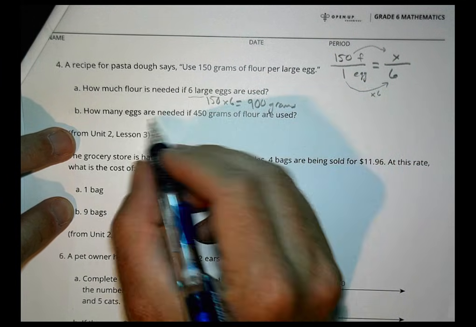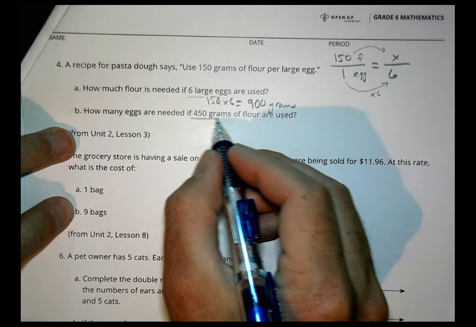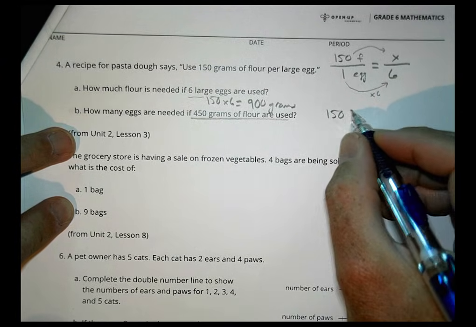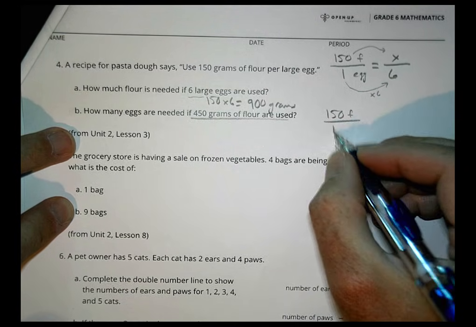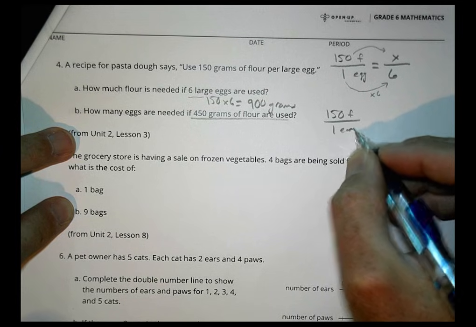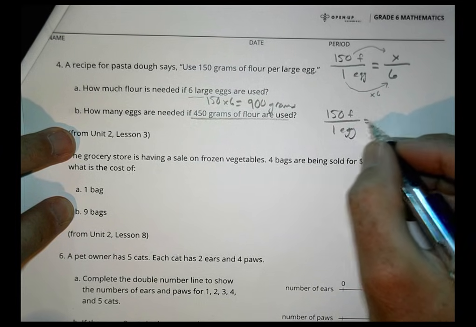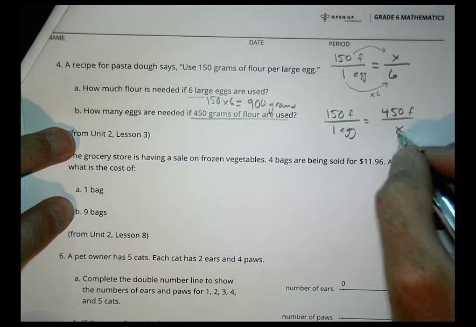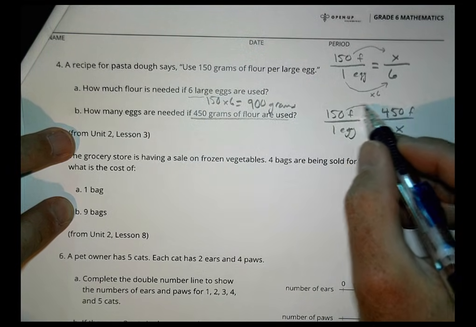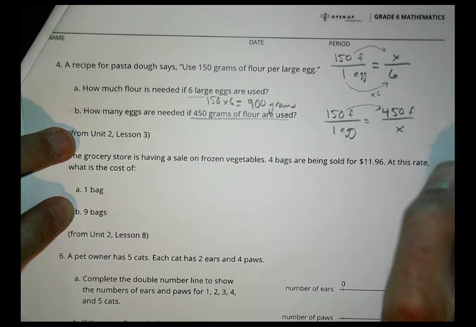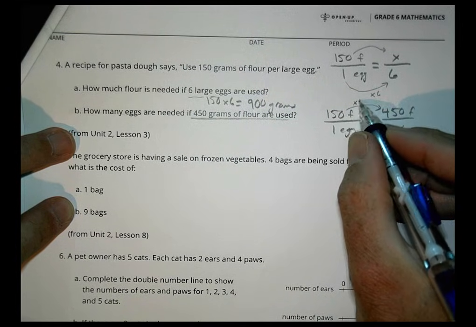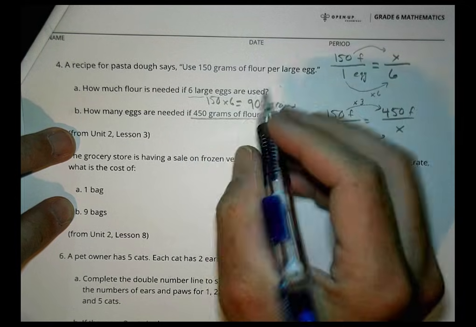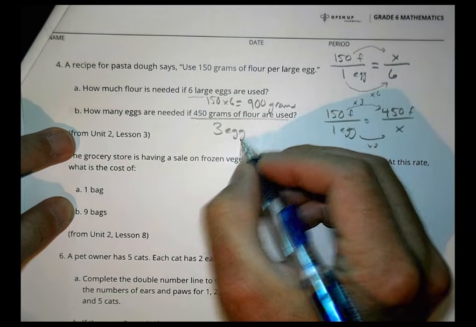Going the other way, how many eggs are needed if 450 grams of flour are used? So I take my 150 flour per 1 egg, right? That's what I know so far as my rate. And I'm going to say, well, if I'm doing 450 grams of flour, how many eggs? To go from 150 to 450, that becomes times 3. So 1 times 3 is 3. We would say 3 eggs.